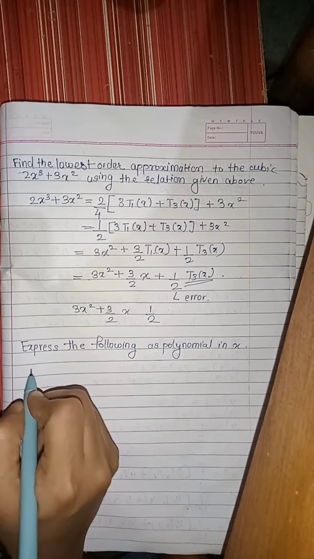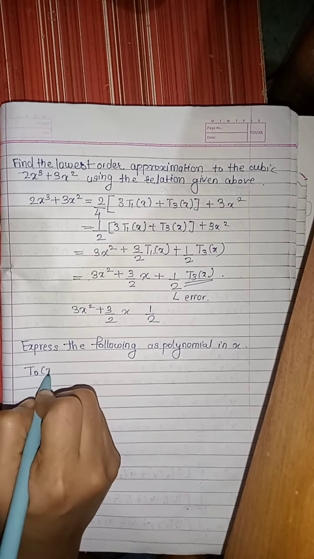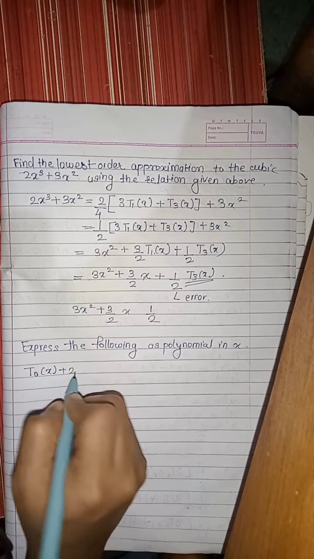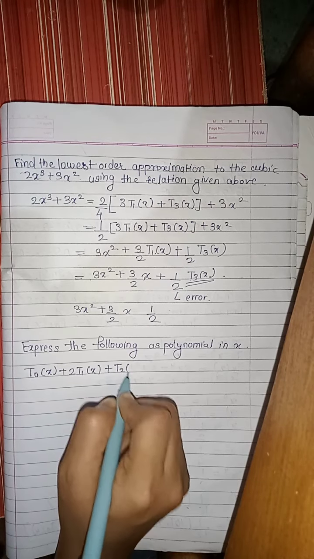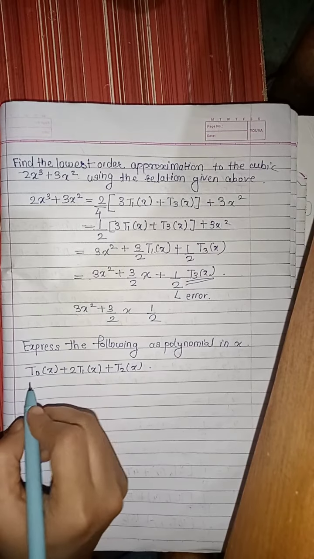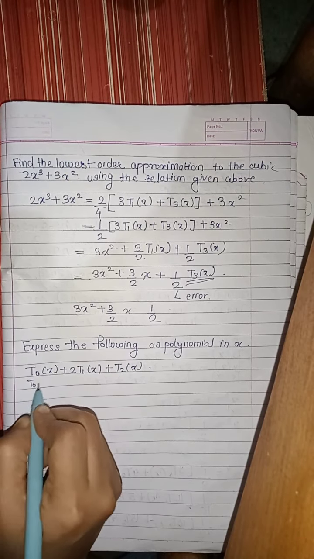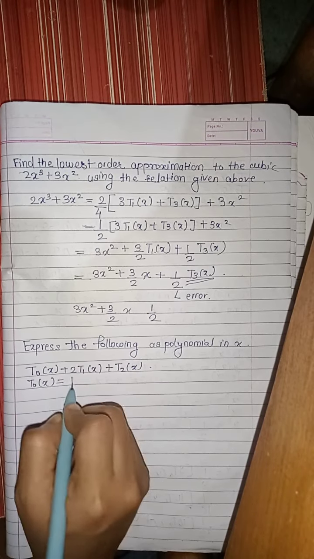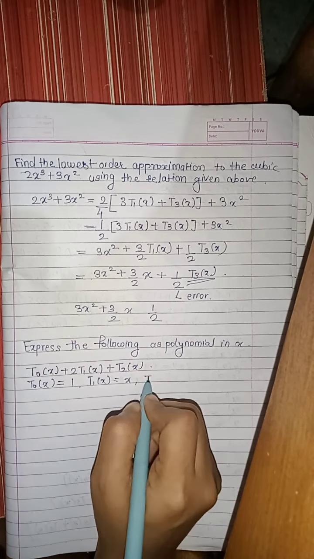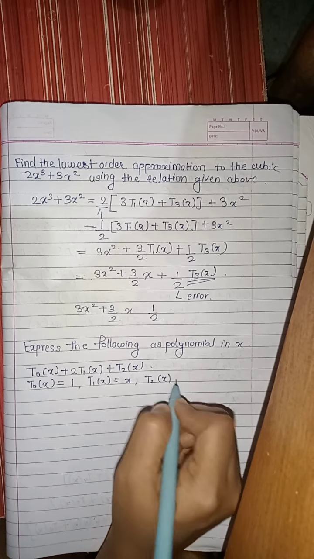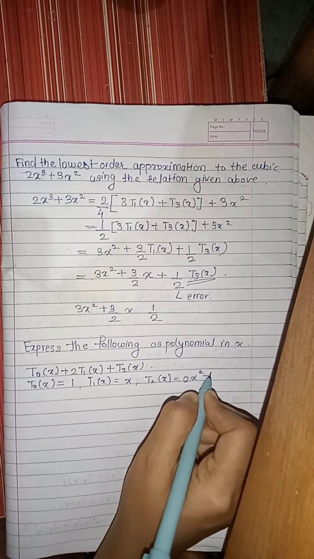So what is given is T0(x) plus 2T1(x) plus T2(x). As we know, T0(x) can be written as 1, T1(x) is x, and T2(x) is nothing but 2x² minus 1.